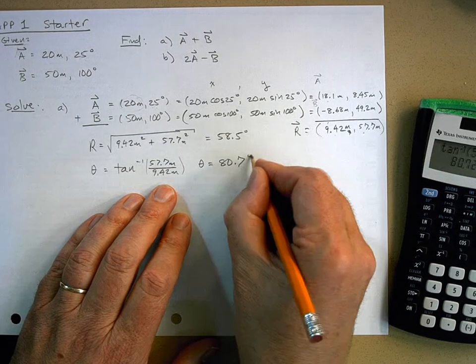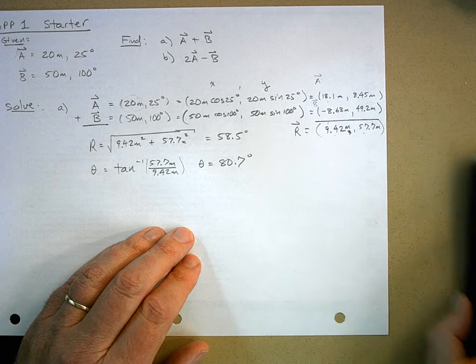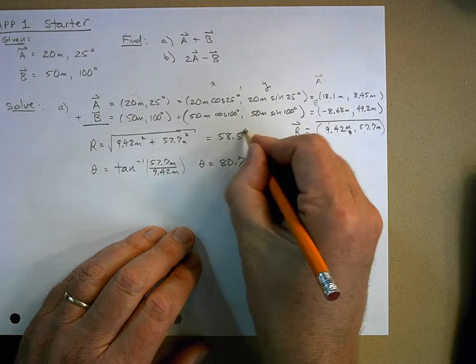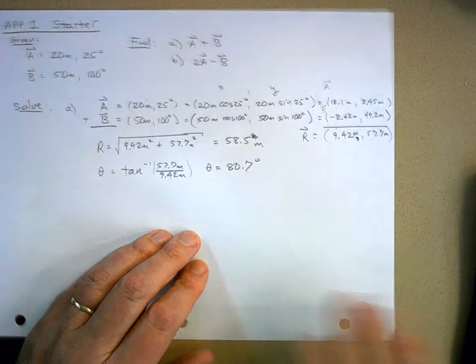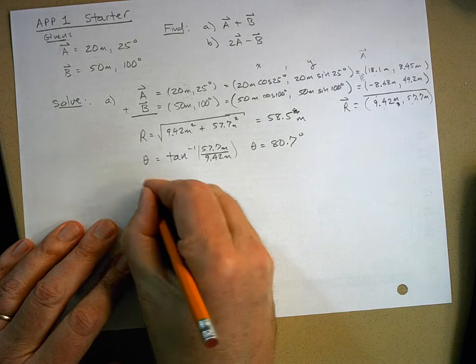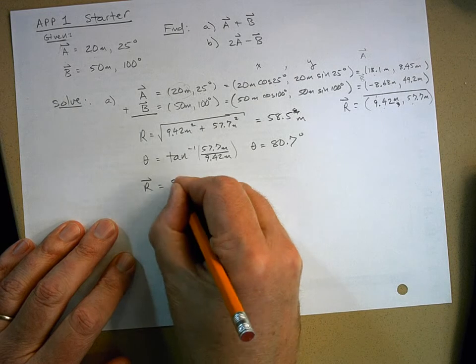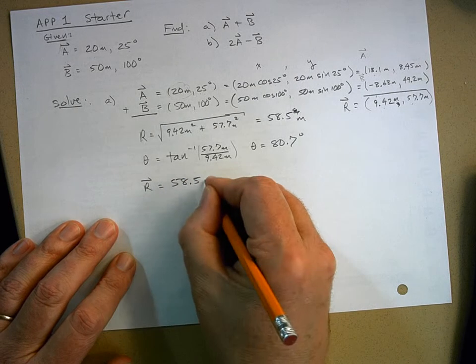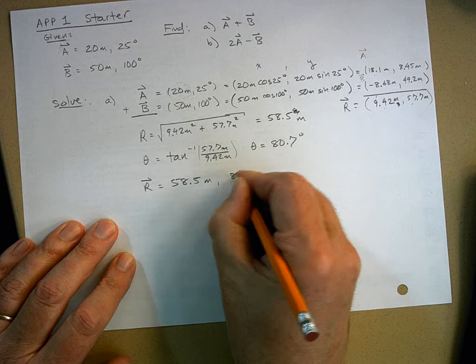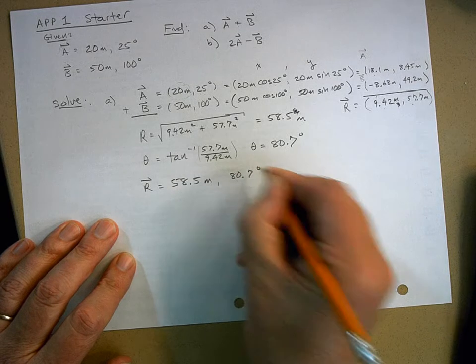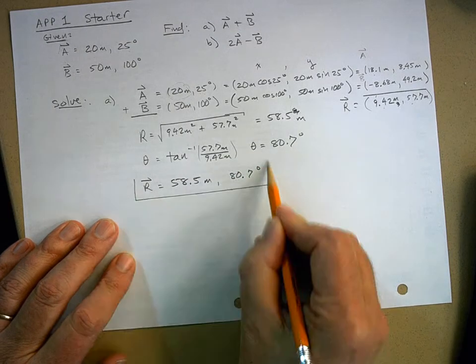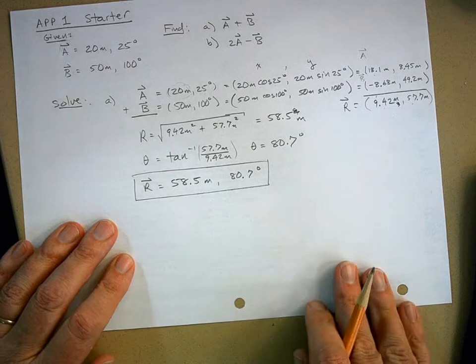Yeah. Question? Oh, it should be in meters. Thank you. I was just testing you. All right. So we can say vector r is equal to 58.5 meters at 80.7 degrees. Thank you for fixing that. Okay.